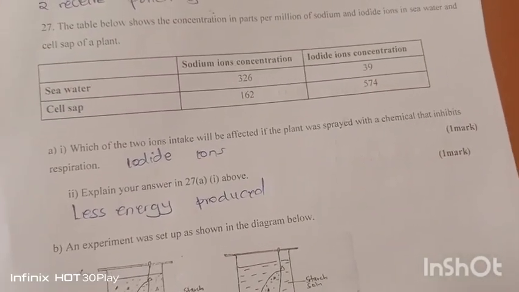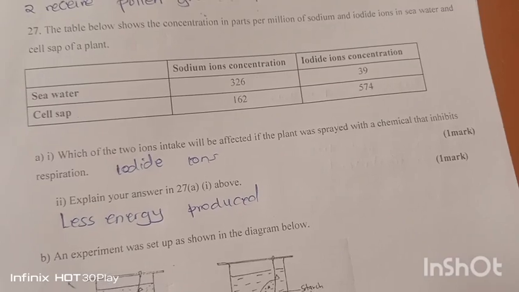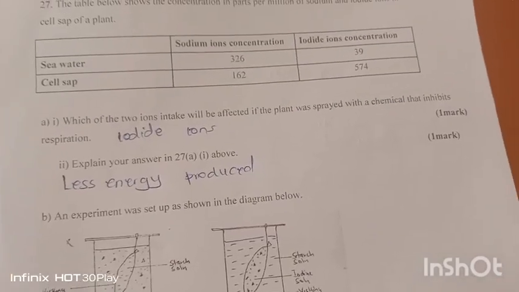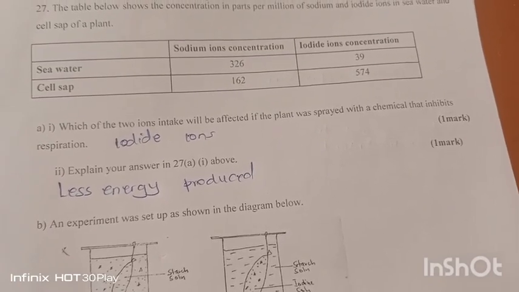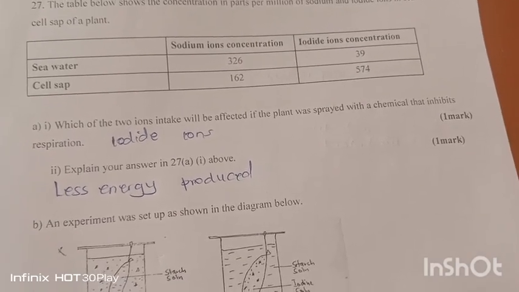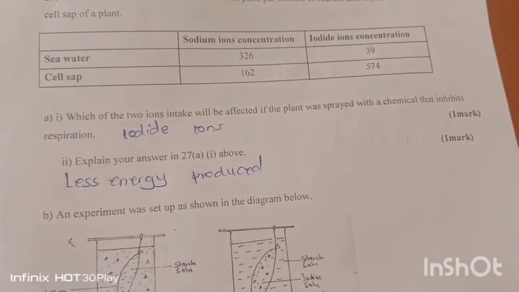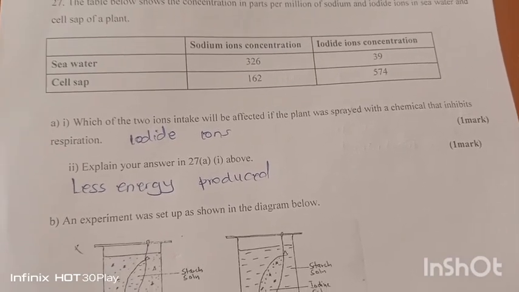The table below shows the concentration in parts per million of sodium and iodide ions in seawater and cell sap. So you're asked, which of the ions' intake will be affected if the plant was sprayed with a chemical that inhibits respiration? That's the iodide ions. Explain your answer. Because less energy is produced.